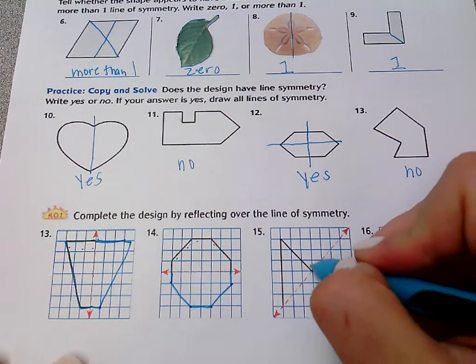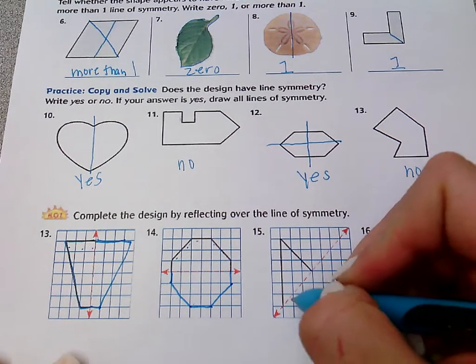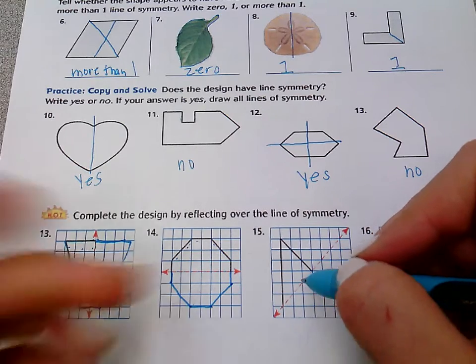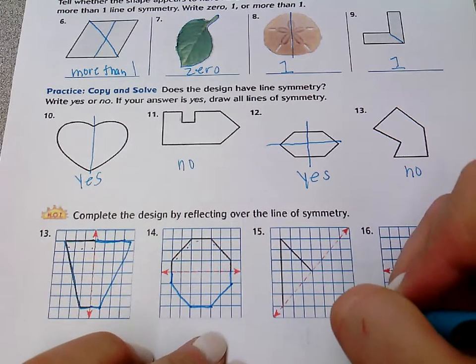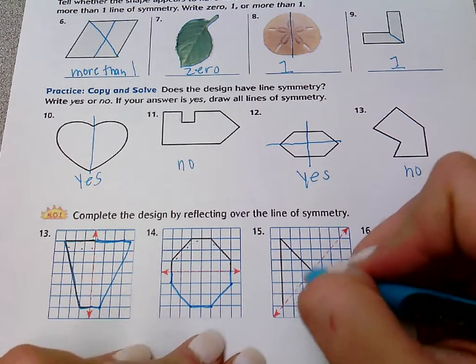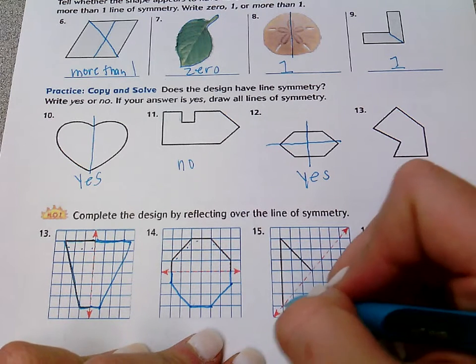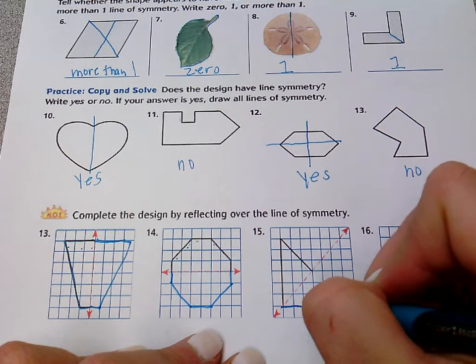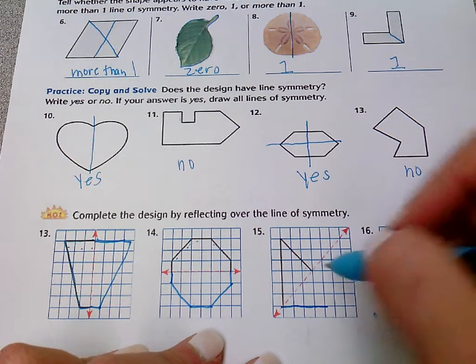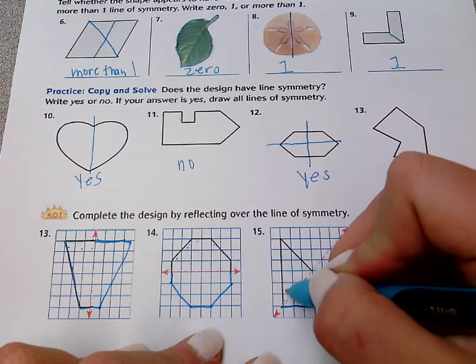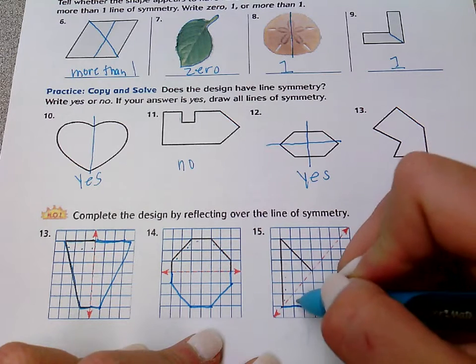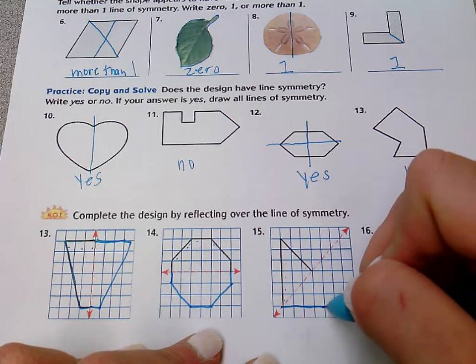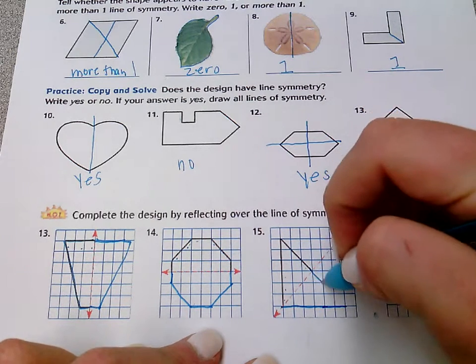I'm counting the squares. This one is a little bit difficult because you have to envision cutting it in half. So you can't draw down, you have to draw across. You're going to create this part right here. So 1, 2, 3. Oh, wait, it's this one. 1, 2, 3, 4, 5, 6. 1, 2, 3, 4, 5, 6. And then you just come on down.